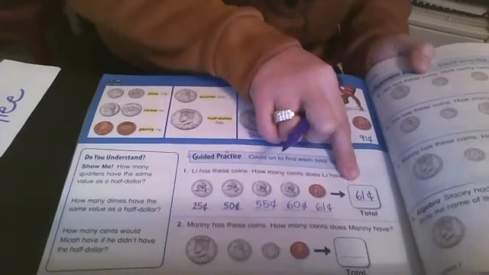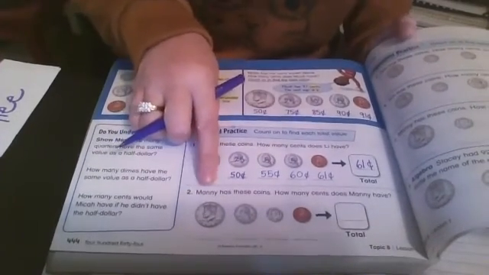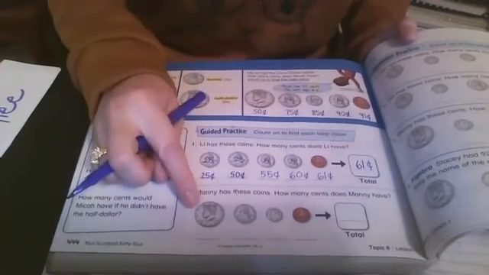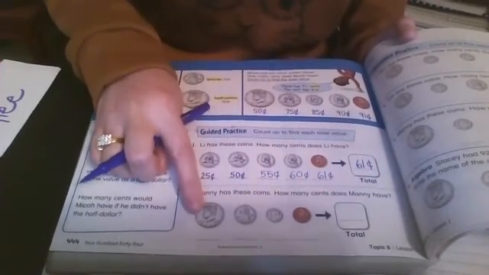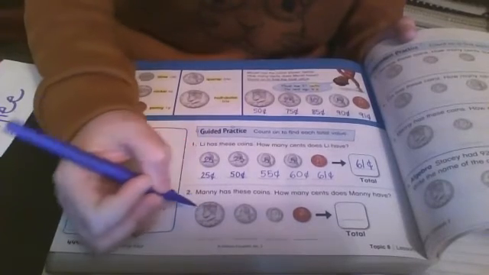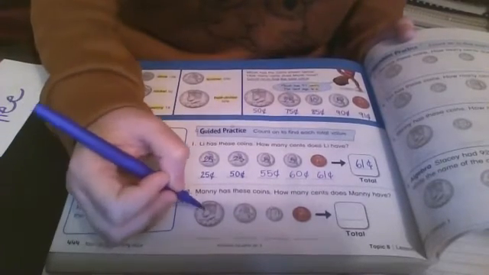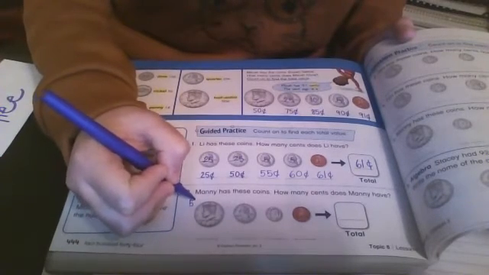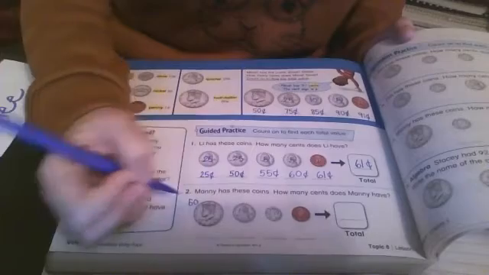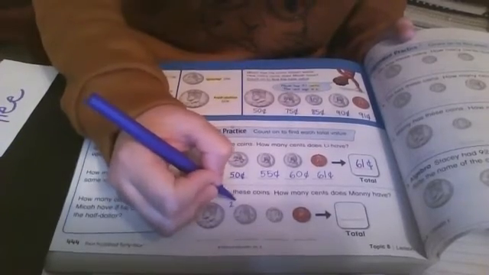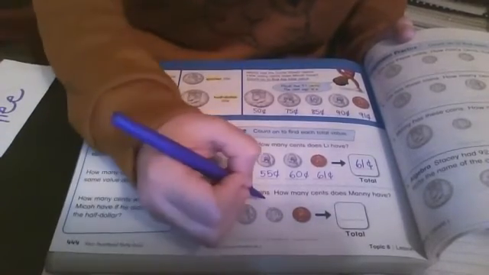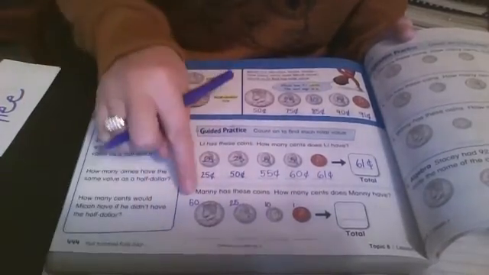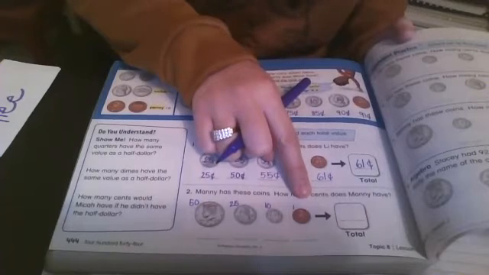Okay, all right, so let's take a look at number 2. Manny has these coins. How many cents does Manny have? So let's just go ahead and start by identifying the coins and the amounts. So here's a half dollar. I know that's 50 cents. And if you're using a pencil and you're finding that it's hard to show if you're writing on top of the coin, you can also just put it up here if that's helpful. Okay, so there's 50 cents. A quarter is 25 cents. A dime is 10 cents. And a penny is 1 cent. So those are the amounts we're going to be using.